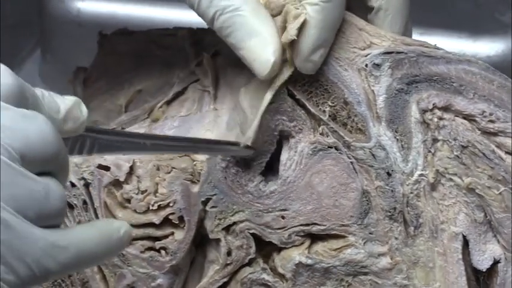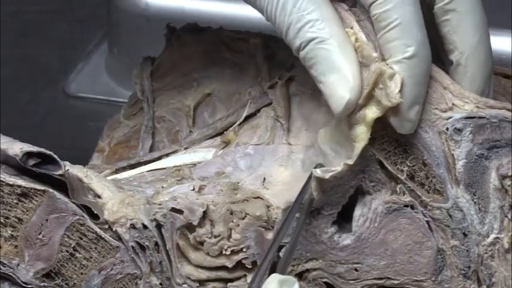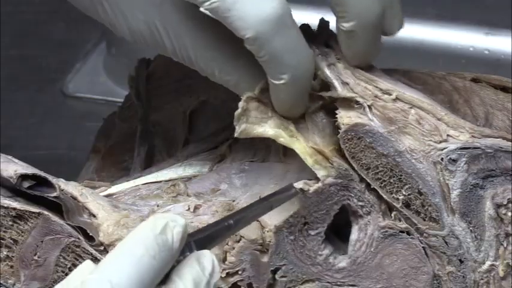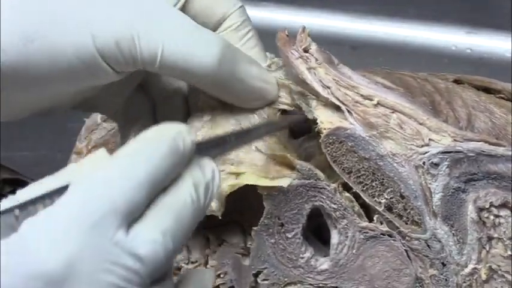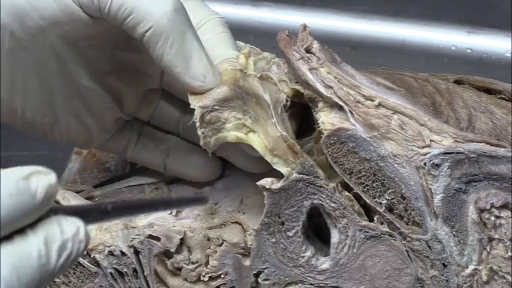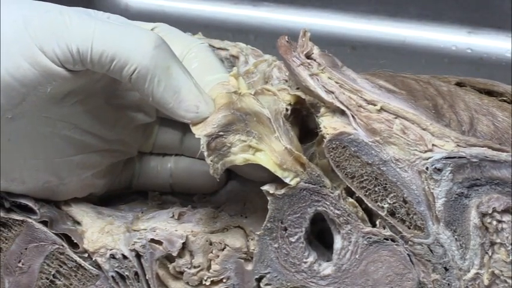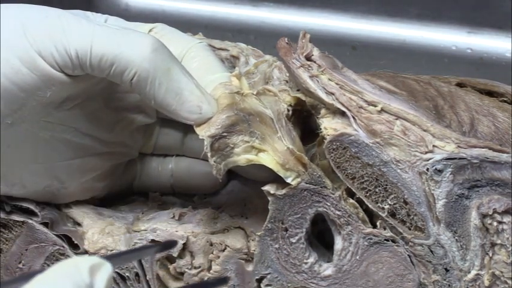Now, on the bladder, we have the peritoneum. So here you can see the peritoneum. All of this is peritoneum. And anteriorly, the peritoneum helps in forming, contributing to some weak ligament.